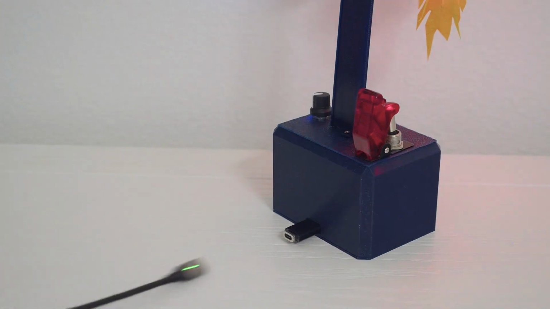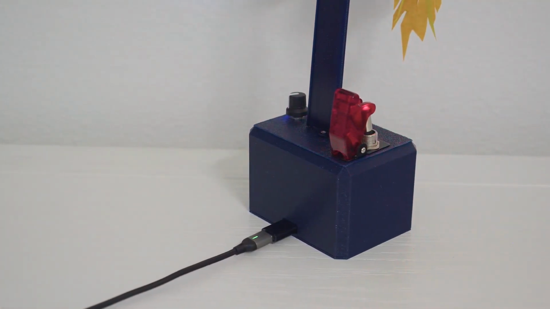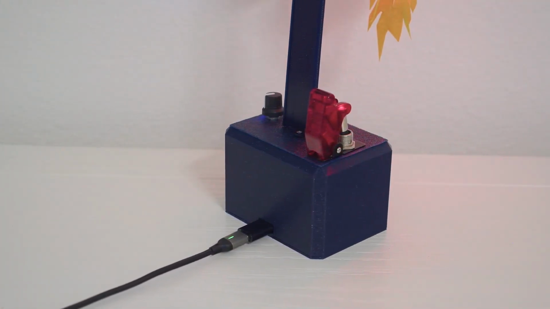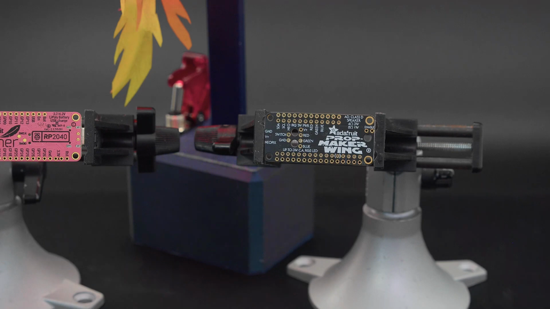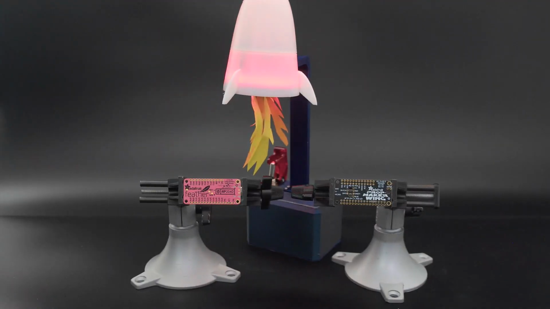This USB cable features magnetic tips and provides the lamp with 5 volts of USB power. Powered by the Adafruit Feather RP2040 and the PropMaker FeatherWing, these 2 dev boards are the perfect match for making advanced props with LEDs and sound effects.